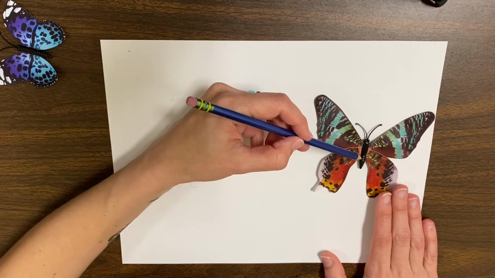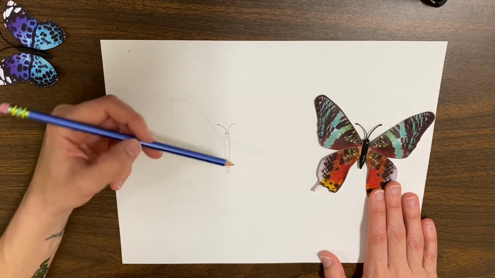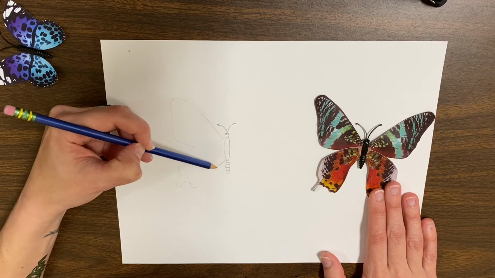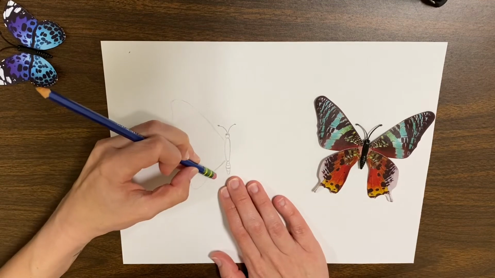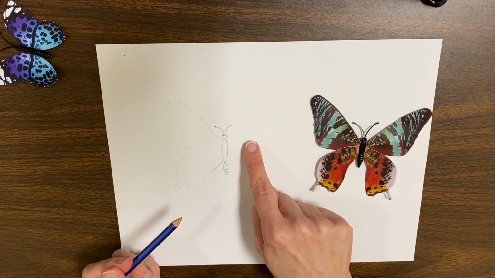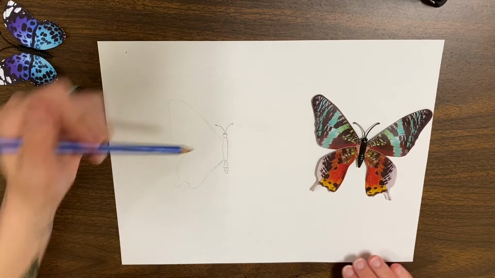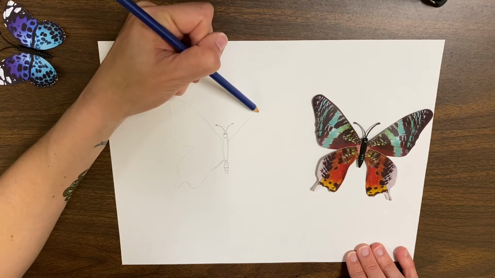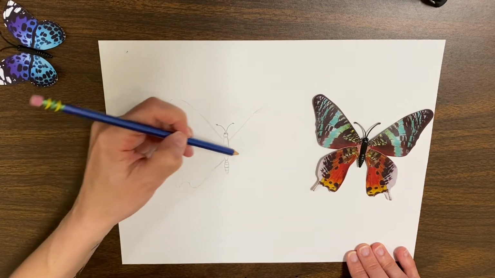And when you are ready, the bottom of the wing here starts right about there. Right like that. Okay, now the trickiest part is going to be getting this side to match this side. We're going to try to get it to look almost the same. It's going to be a little bit difficult, so just do the best you can.